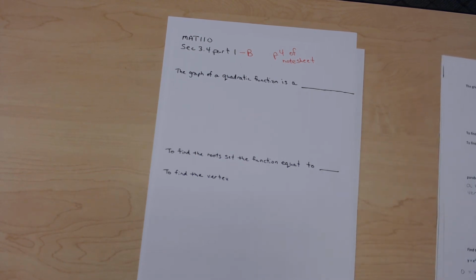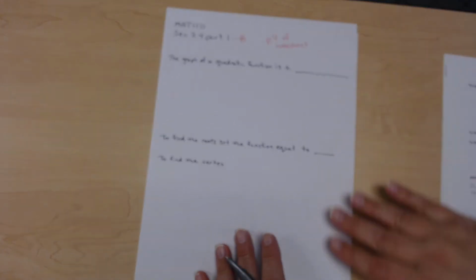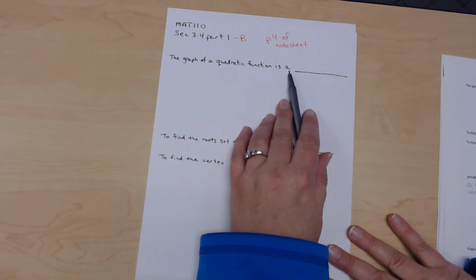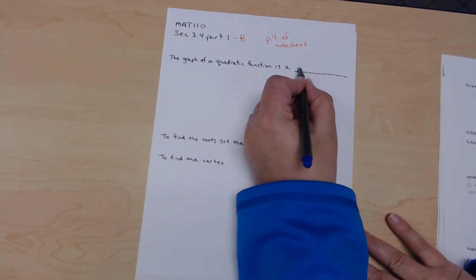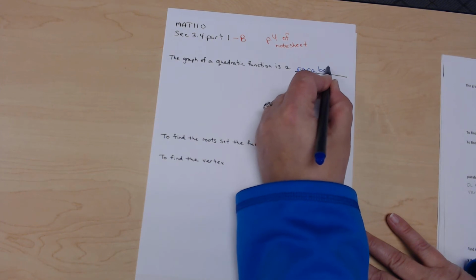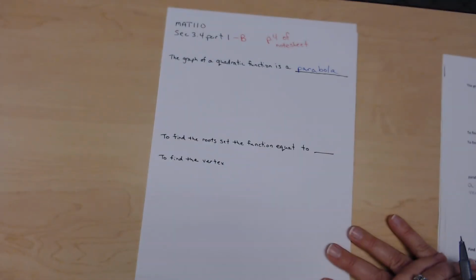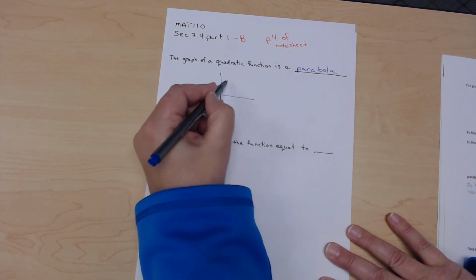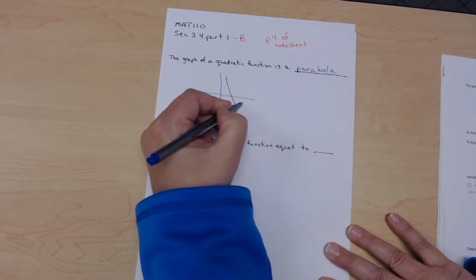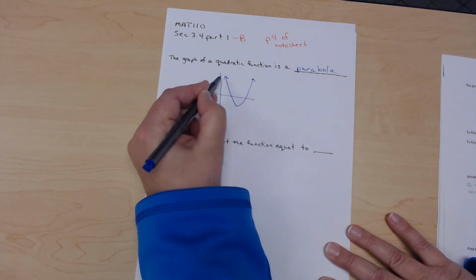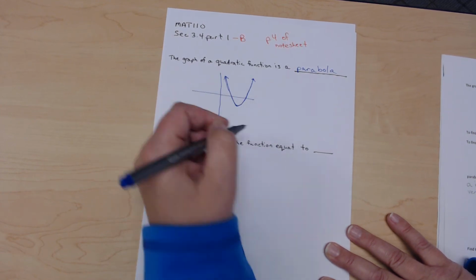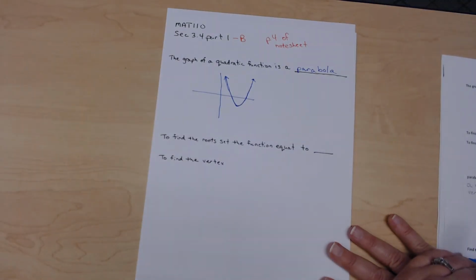The last part we have to do is, what does the graph look like? What does the graph of a quadratic look like? Does anyone know? The graph of a quadratic function is a parabola. A parabola. Okay, what does a parabola look like? I'm going to put it on an XY coordinate plane, but a parabola looks like this, right? Kind of curves down and then curves right back up. Okay, it is symmetric, so if I cut it in half, it would be symmetric.